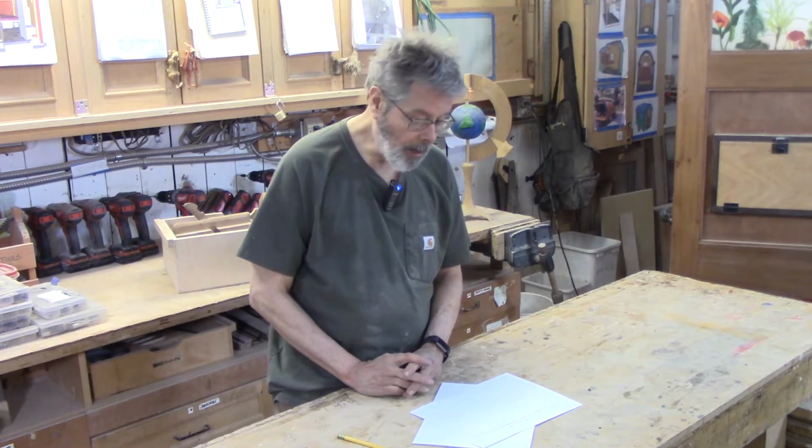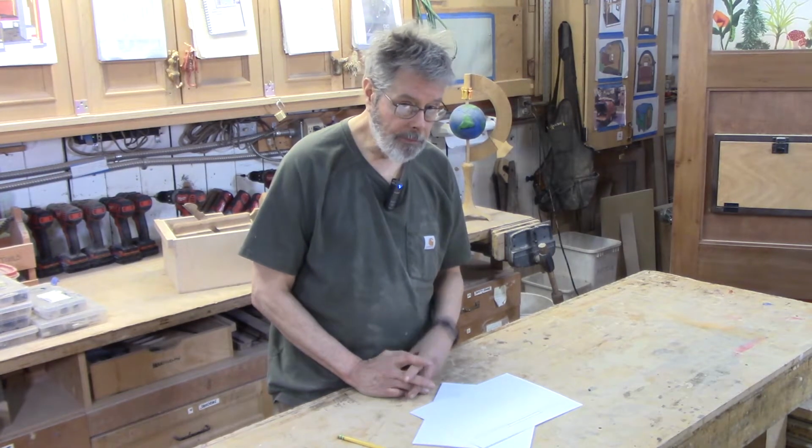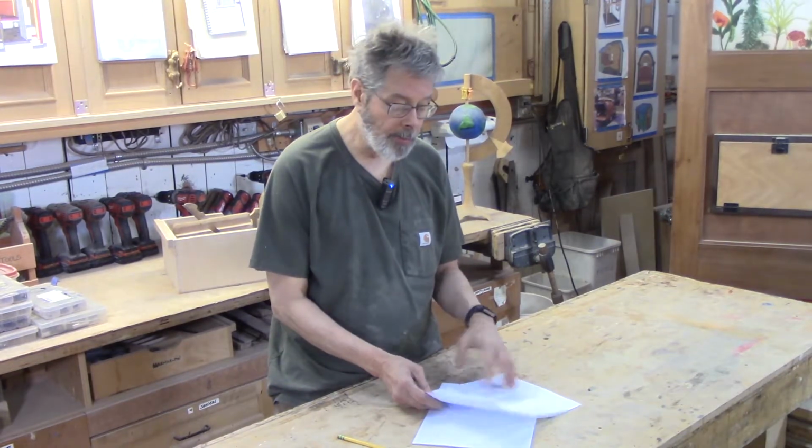So that's our process. We buy it wide, we cut it shorter, and then we flatten it, and then we're done. There's a little bit more to it that's not in the scope of the wood properties.